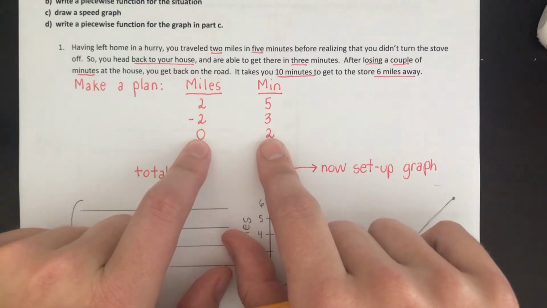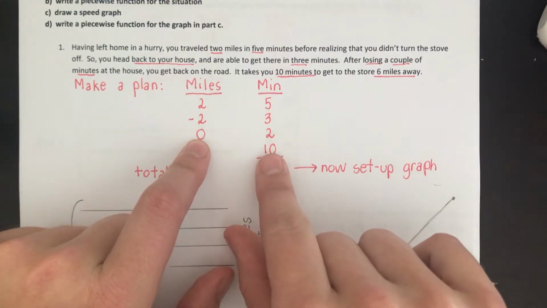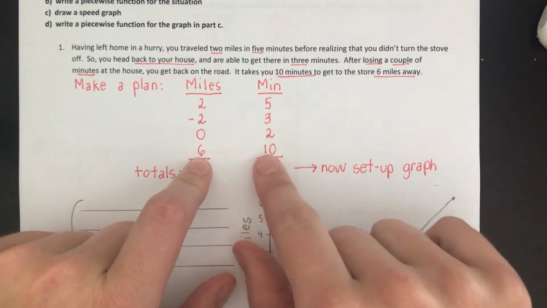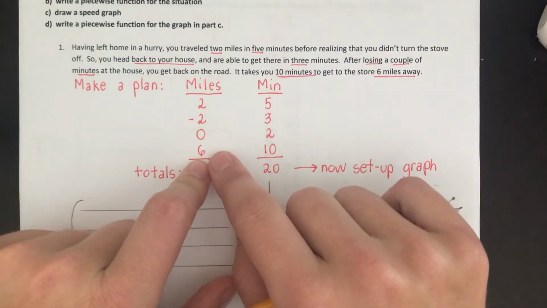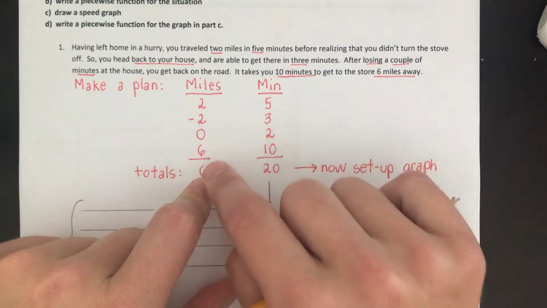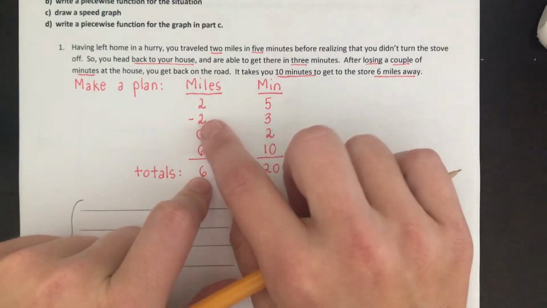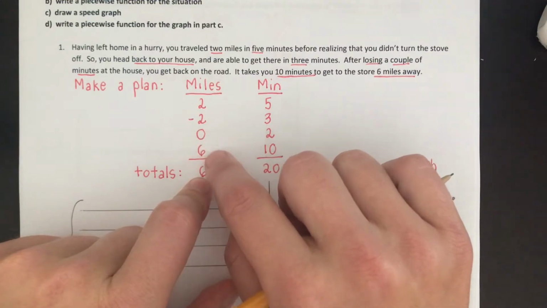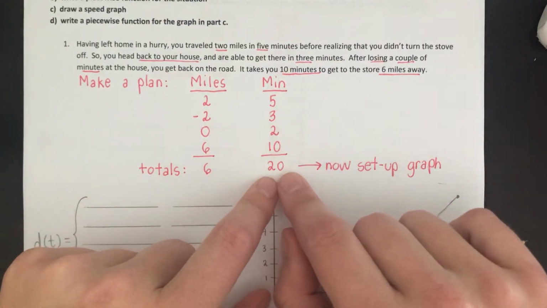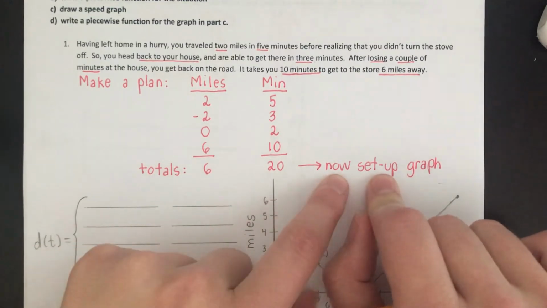All right, you get back on the road. It takes you 10 more minutes to get to the store that's 6 miles away. So if we look at distance, how far out we go, not total distance traveled, but how far out we went, it was 6 miles. 2 minus 2 plus 0 plus 6 would be 6. And then total minutes are 20. Now you can set up your graph.